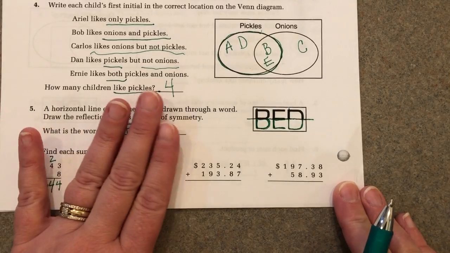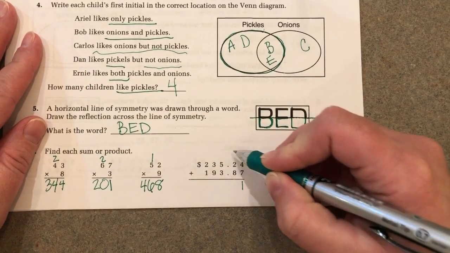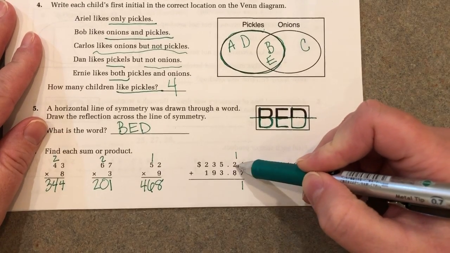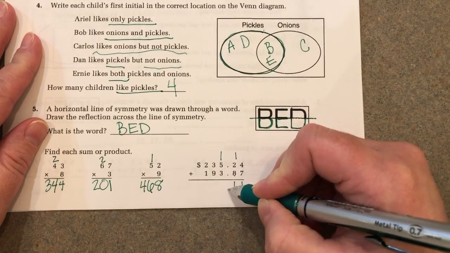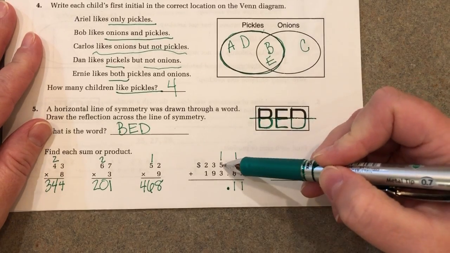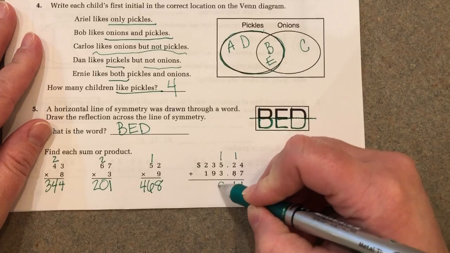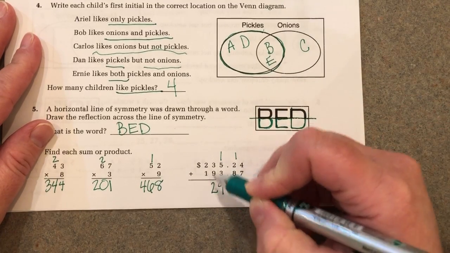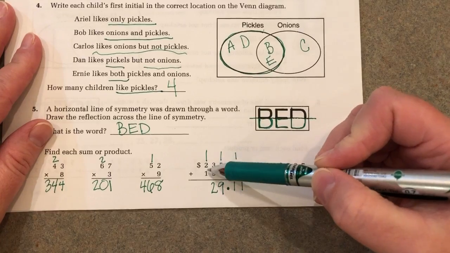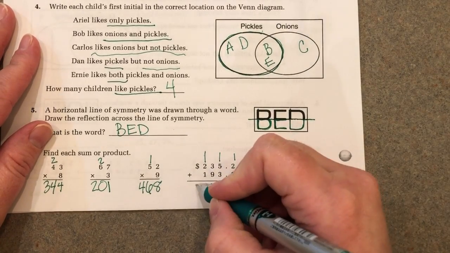Now we're shifting to adding. 7 plus 4 is 11, 1 down, 1 up. 8 plus 2 is 10, and 1 more is 11, 1 down, 1 up, and that's where my decimal point goes. 5 plus 3 is 8, and 1 more is 9. 9 plus 3 is 12, 2 down, 1 up. 2 plus 1 plus 1 is 4. Oh, and that looks like that's money.